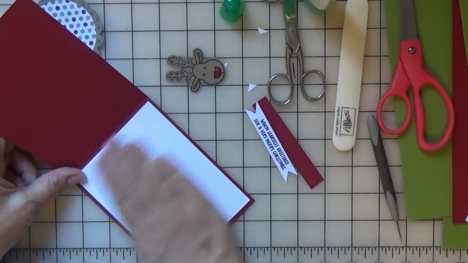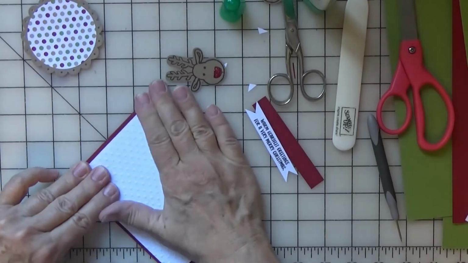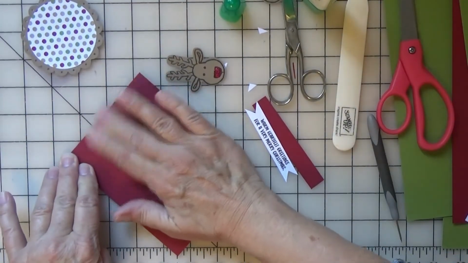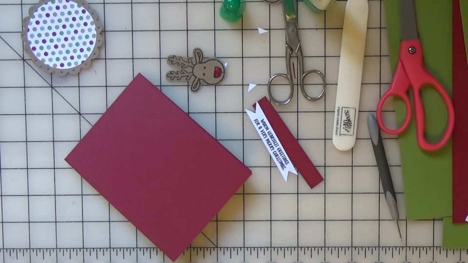So here we have the inside of the card. Oh, and of course, I need one more stamp. Hang on. Where is my stamp?